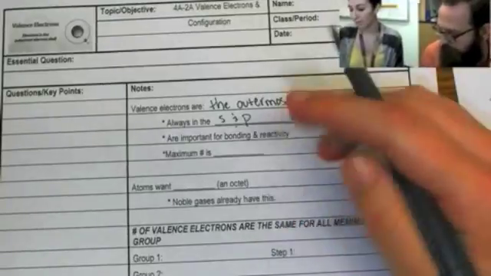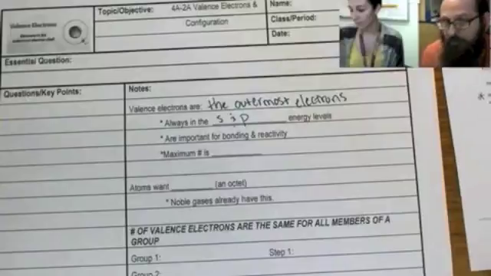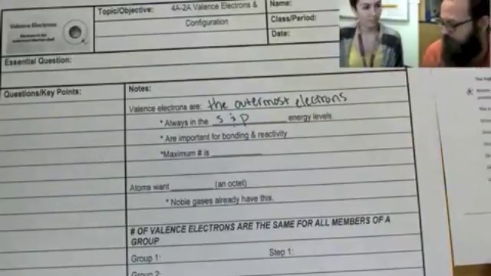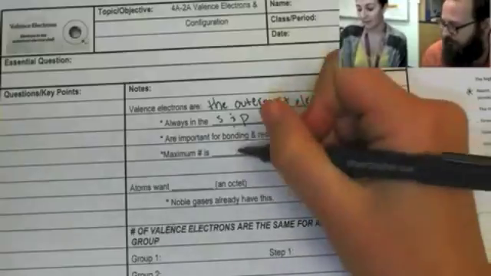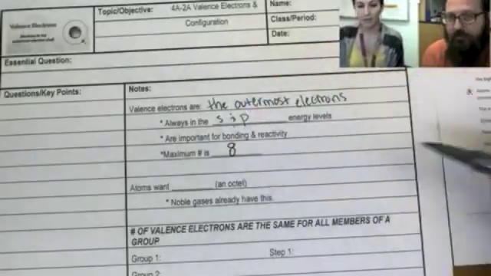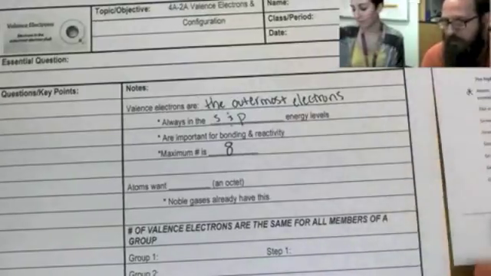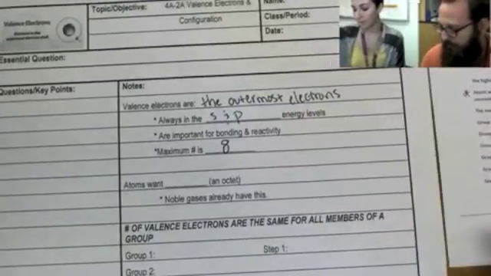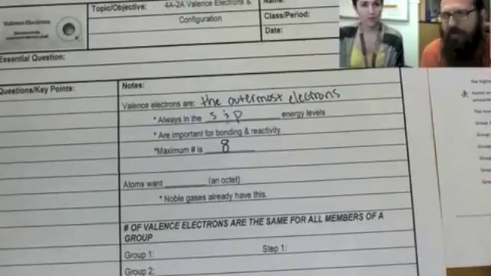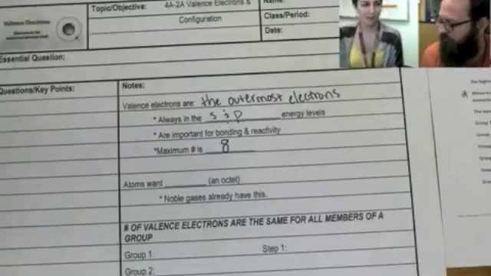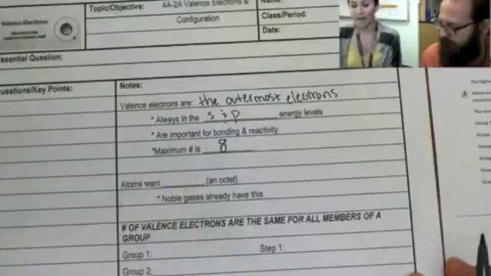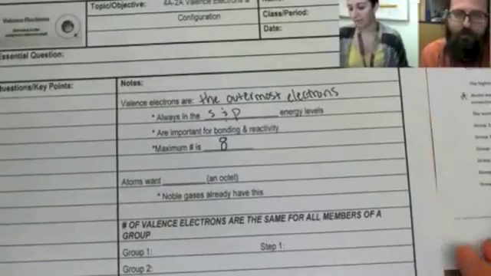I can tell from my notes that they have to have a maximum number. How many valence electrons can we have? The most that we can possibly have is 8. That's all that can fit in the outermost shell of an atom. Now there is an exception to that, isn't there? For helium and hydrogen? If an atom has less than 8 electrons, in that case they would be an exception. But that's just the maximum we can ever have.